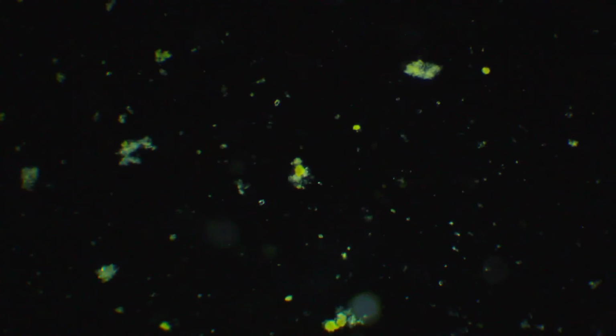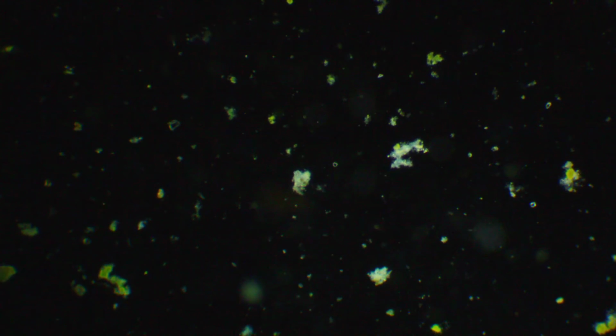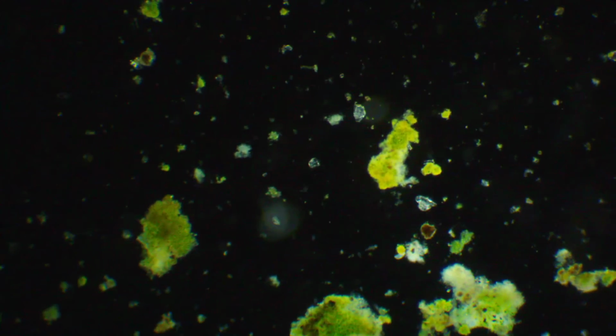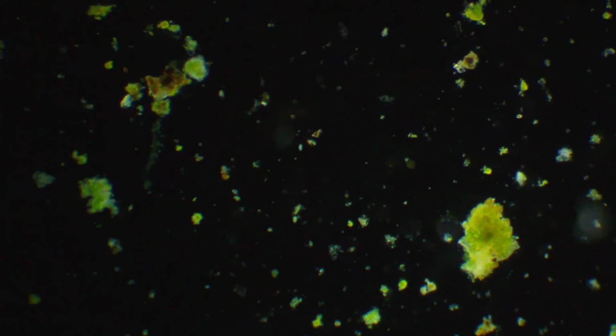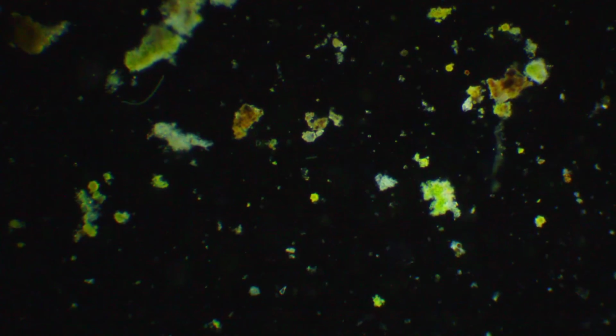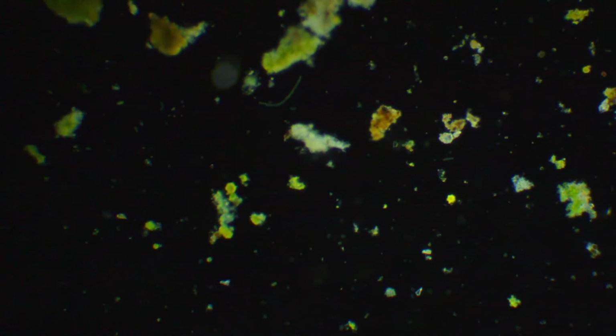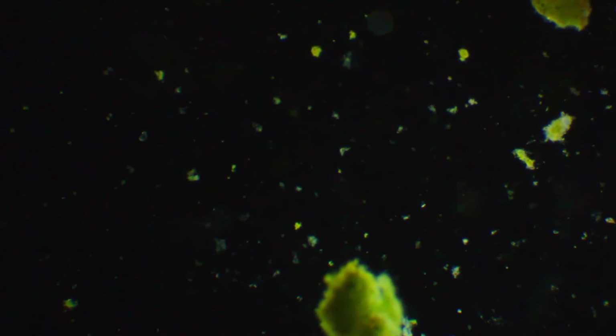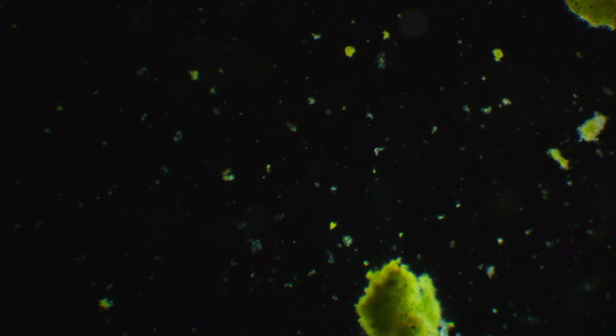See, there's not much in these samples. This is the moss I collected that was growing directly on concrete. And I haven't found much in them. Just a bunch of little bugs. Is this moving?